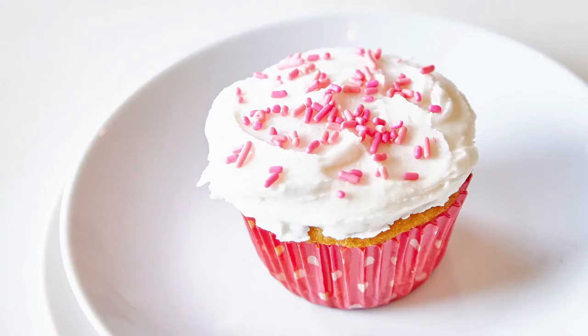There is also a very similar word which has two S's, D-E-S-S-E-R-T, which means a sweet dish that you eat after a meal. This word is also pronounced dessert.